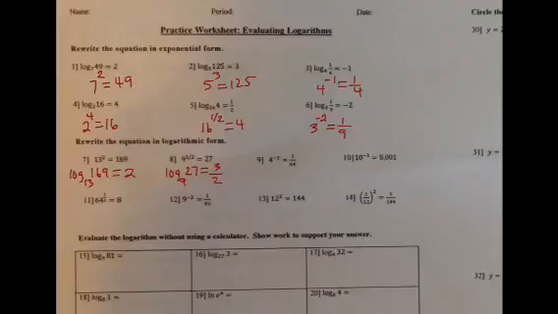Number 9, log base 4 of 1/64 equals -3. I know that's really messy, but this is not working. The next one, now the base is 10, so you have the option of just writing log of 0.001 equals -3. You don't have to write the base 10.